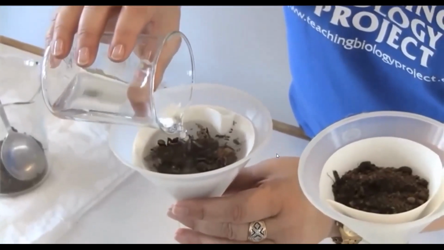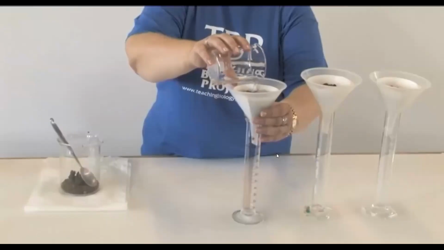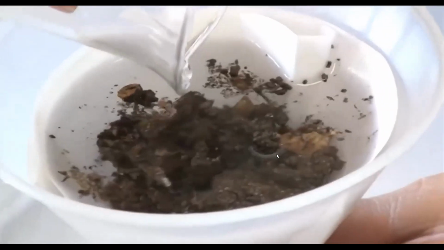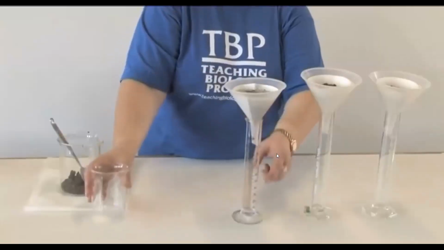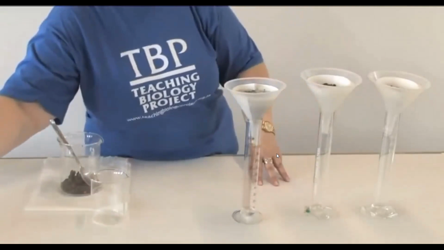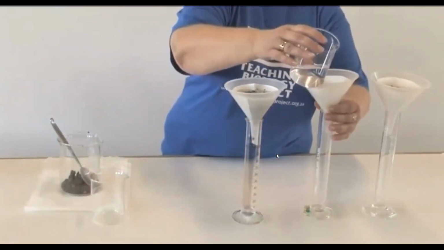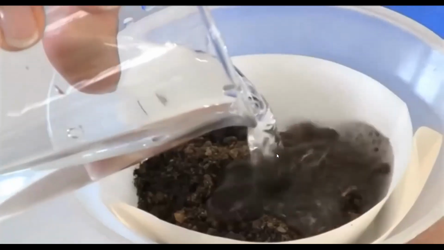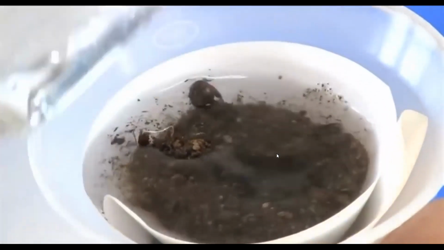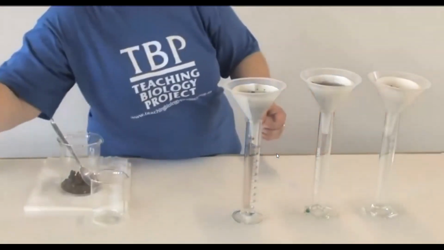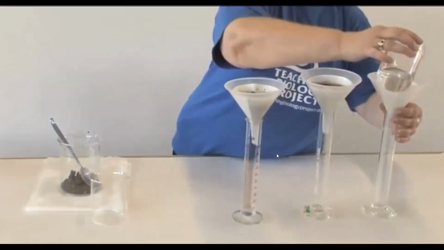This is the loam, the garden soil. And you can see the water has already started to drip through. The more clay soil and the sand.